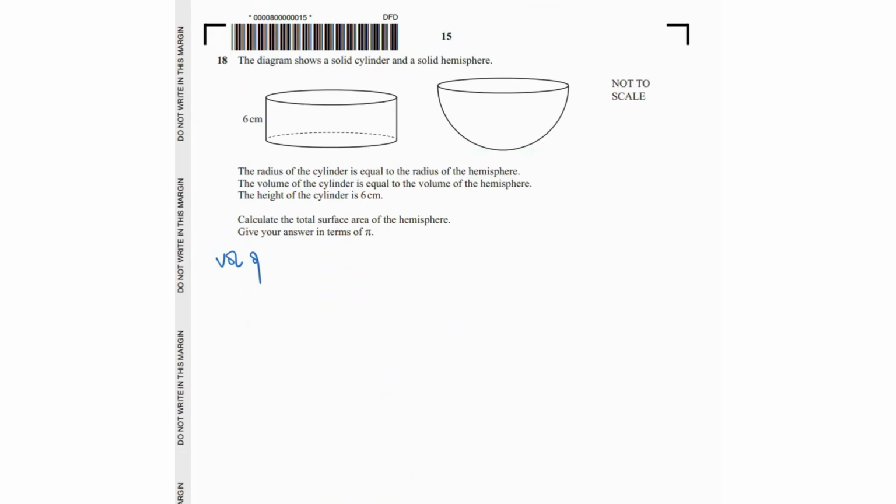So volume of cylinder, that's pi r square h, and volume of hemisphere, 2 over 3 pi r cube. Let's put those equal to each other to find the value of r first.